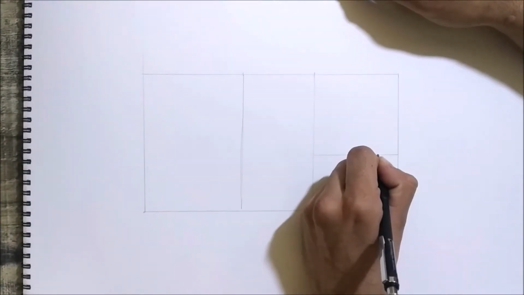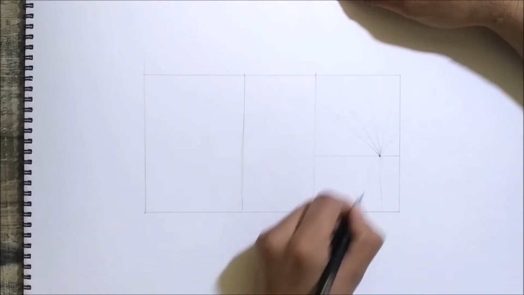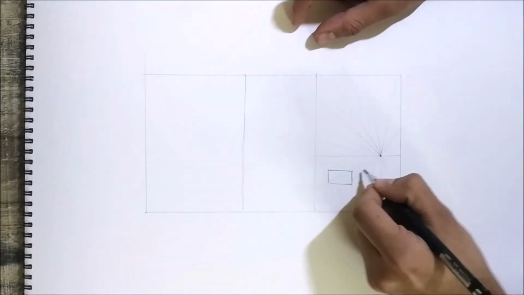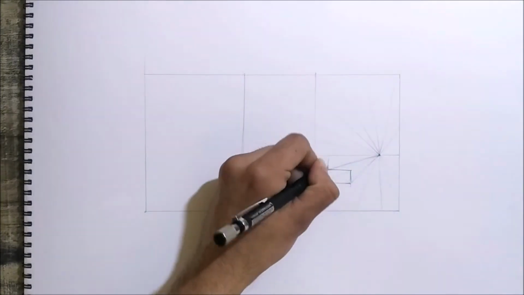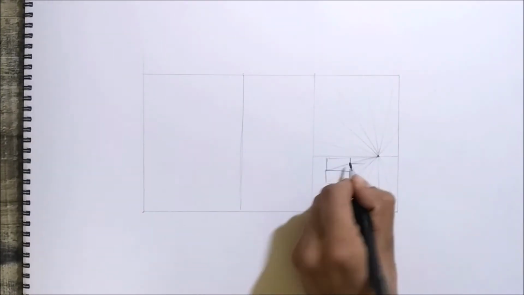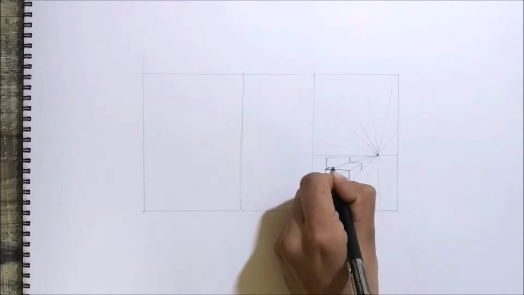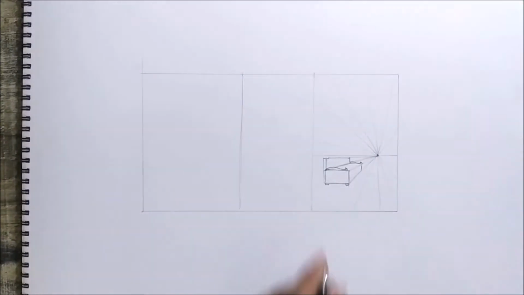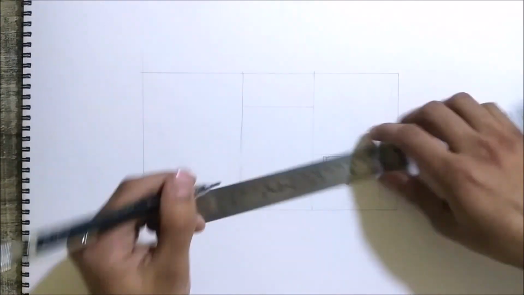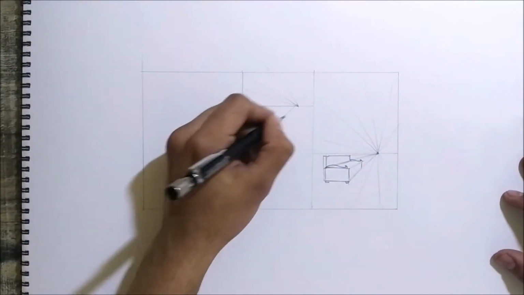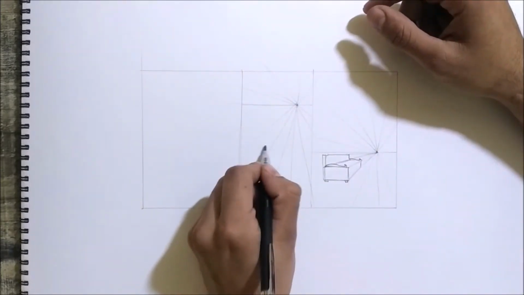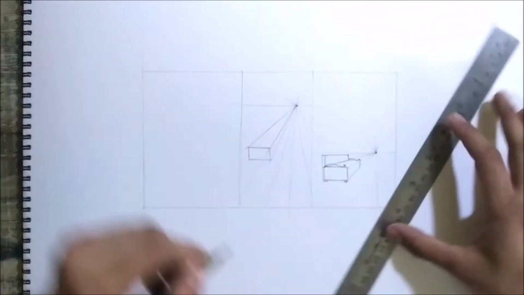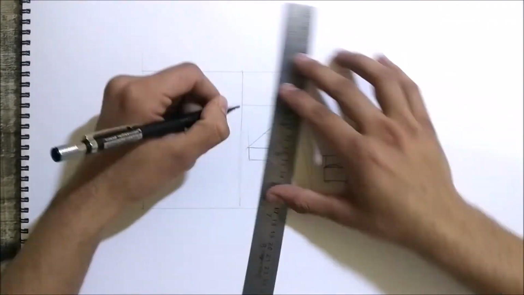In the first, my VP is near the horizon, so the object would look almost equal to its size. In the second, I have changed the VP to a bit higher. That makes the floor area wider, and it looks as if we are watching the object from the top.